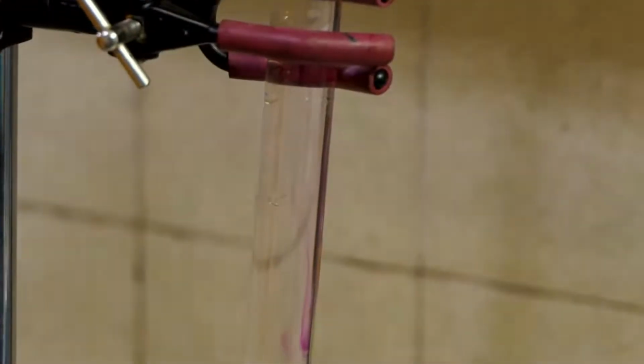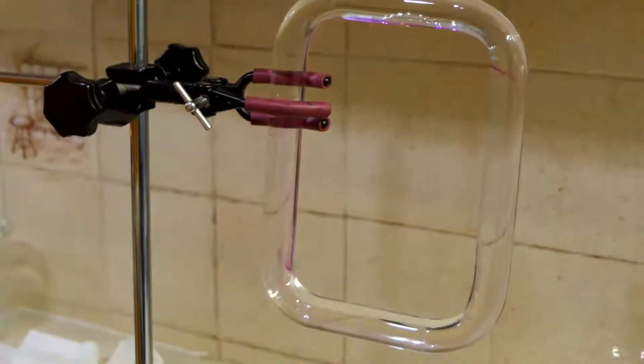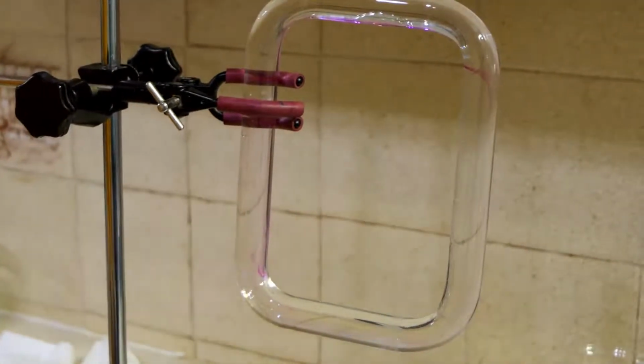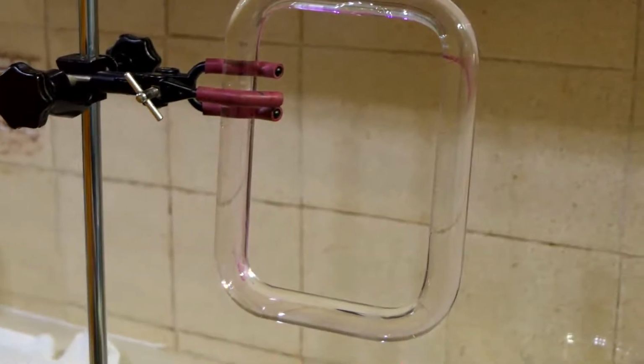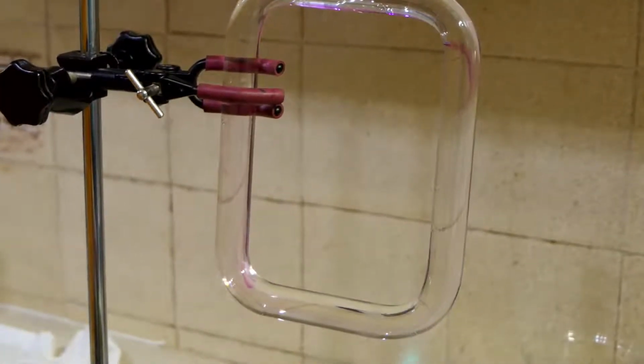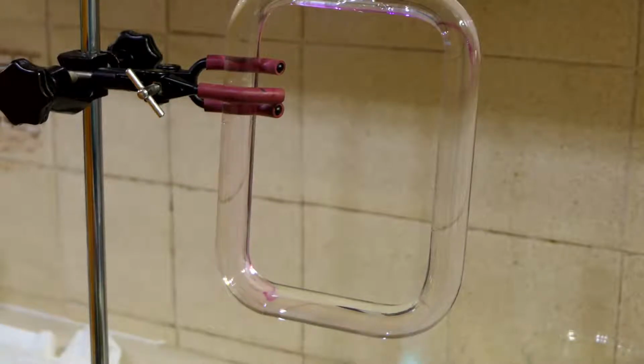So this side's hot, it's rising, and it's picking up the dye there, and that dye is then being carried around. Let's do a little bit more heating. Now we can see the dye moving around.